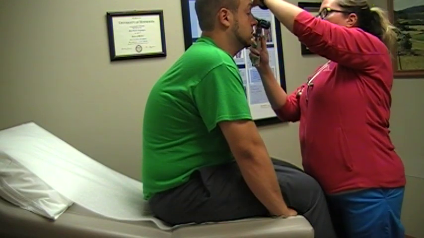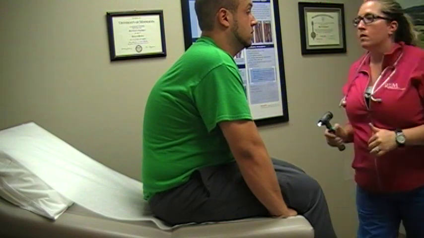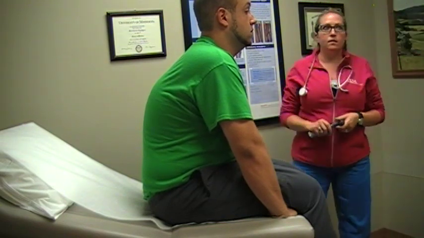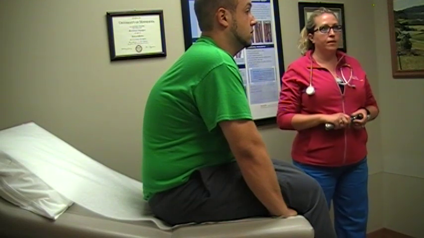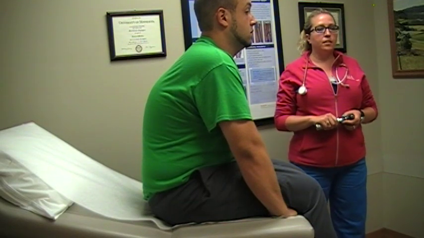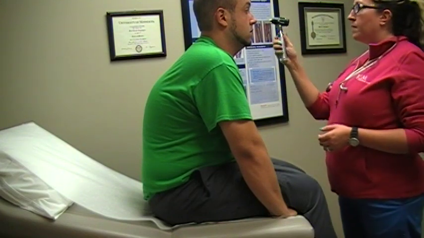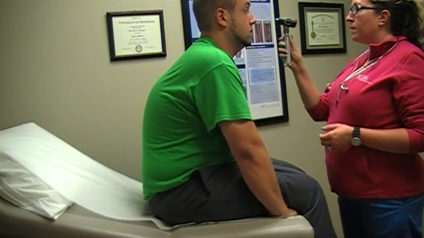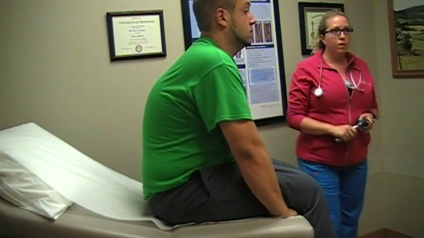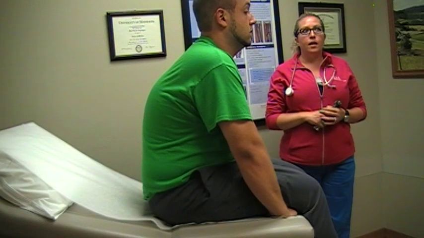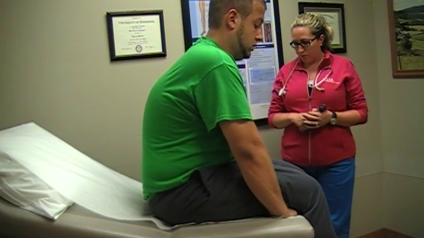And they are pink in color. Eyelashes are uniform throughout. His corneas and his sclera and his conjunctiva all look normal and clear. I'm going to check his pupil size response. And that finding was that his pupils are equal and reactive to light and accommodation.